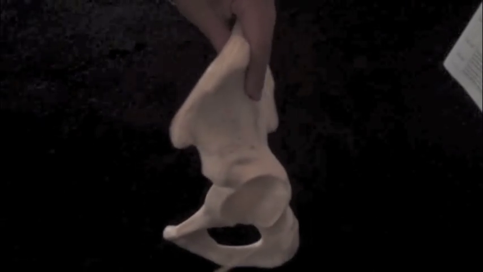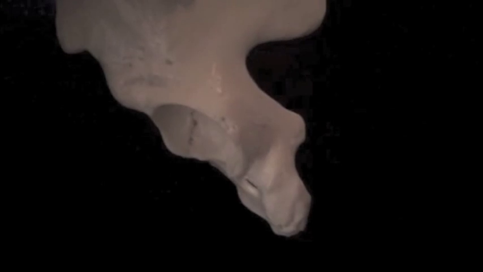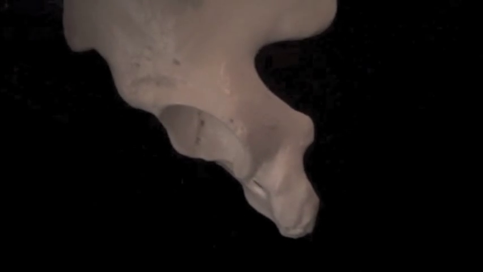The lesser sciatic notch is smooth and covered in cartilage. The lesser sciatic notch allows passage of the obturator internus tendon. Nerves and vessels pass through the lesser sciatic notch that serve the perineum, which is the area around the anus and external genitalia.